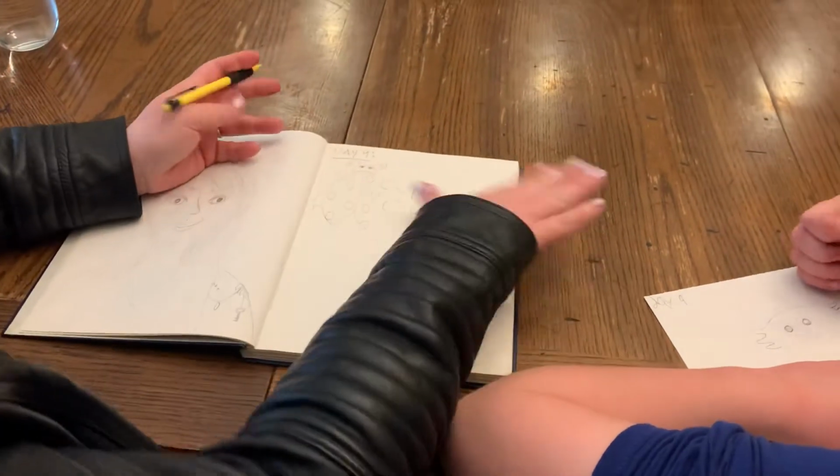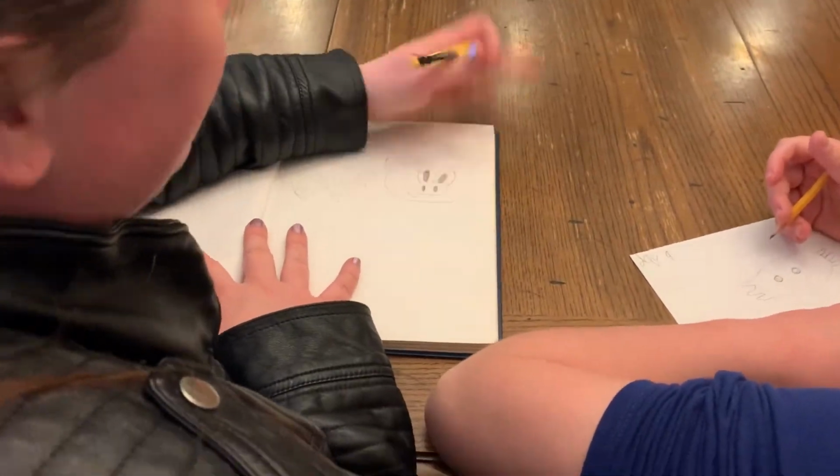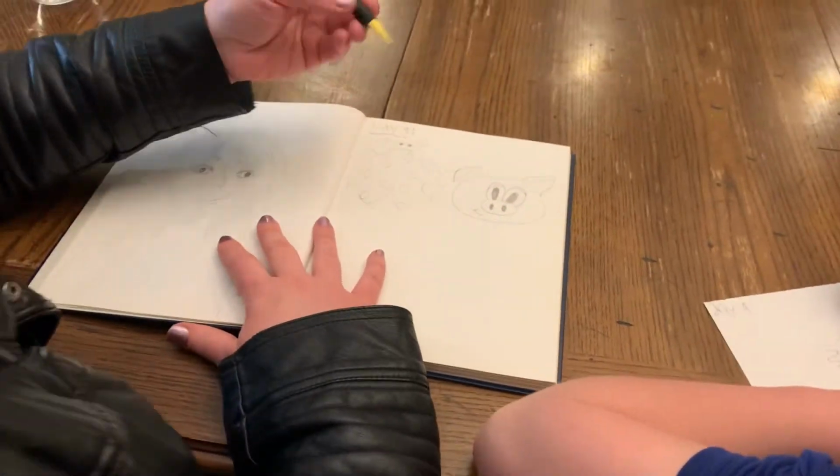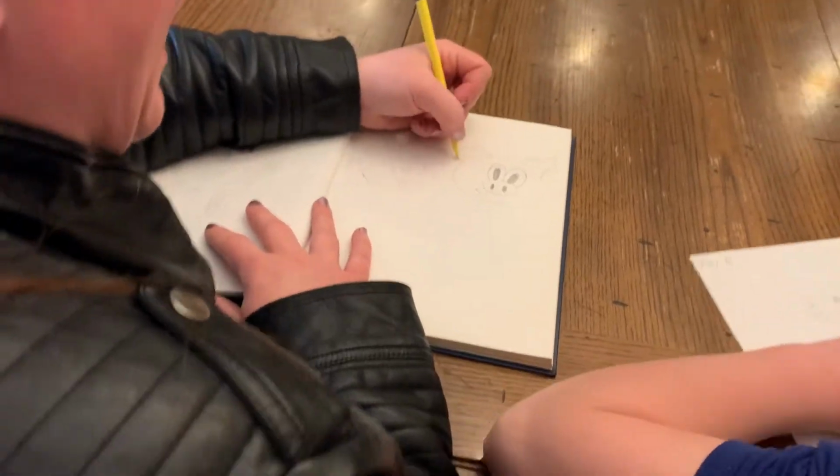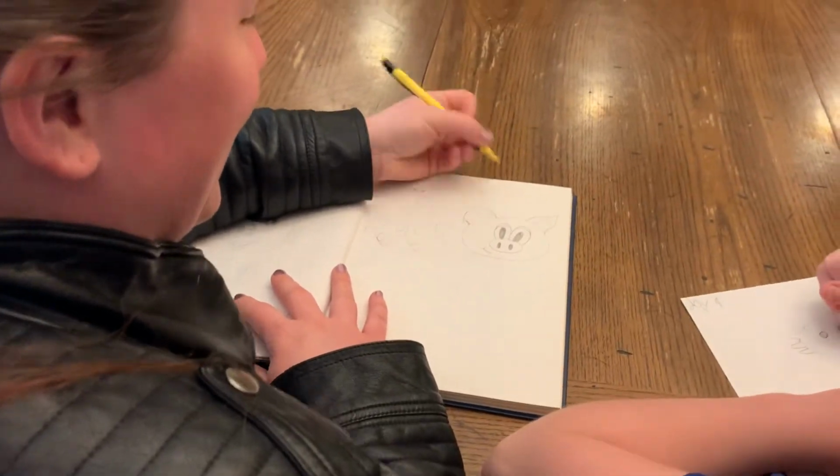Old MacDonald had a farm. E-I-E-I-O. And on that farm he had a pig. E-I-E-I-O. Oh, wow, we're getting a song.